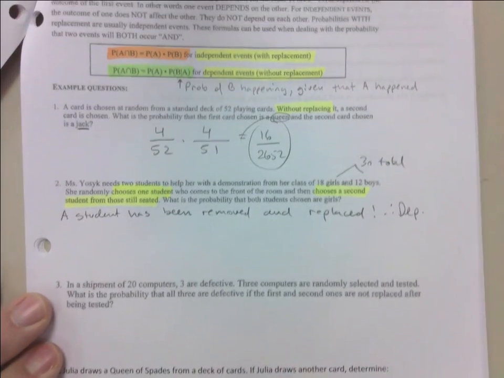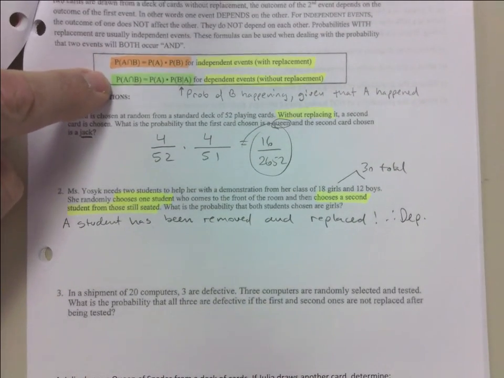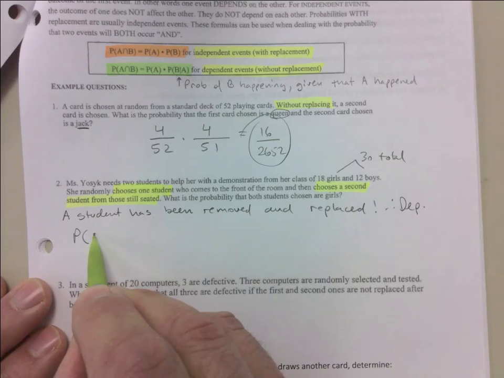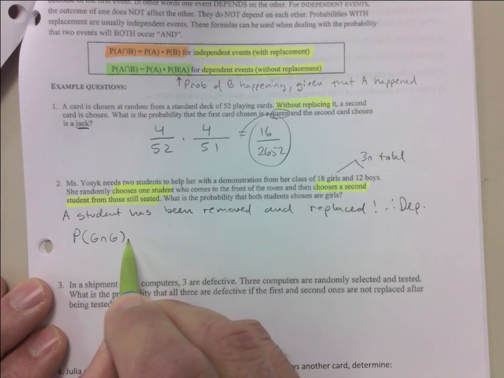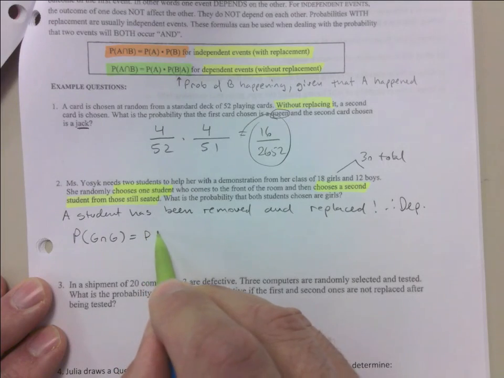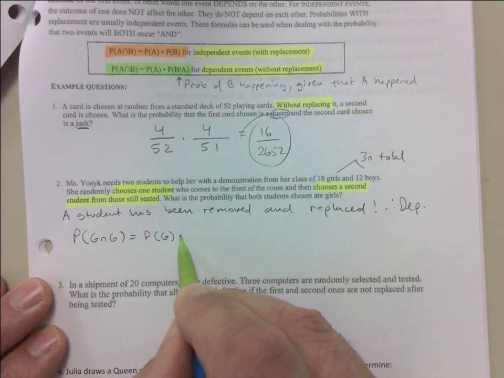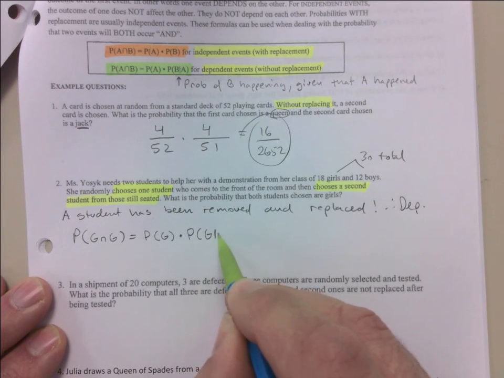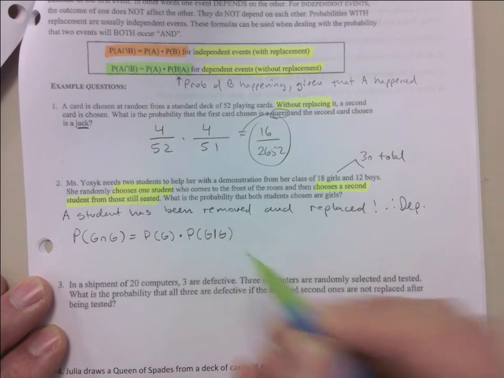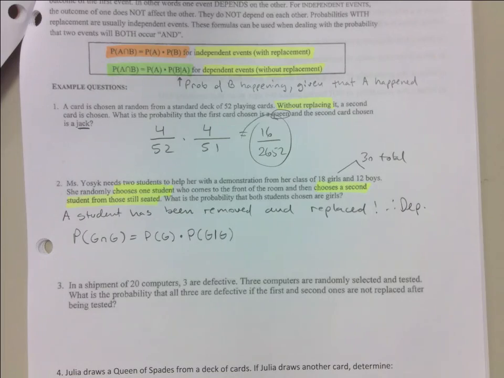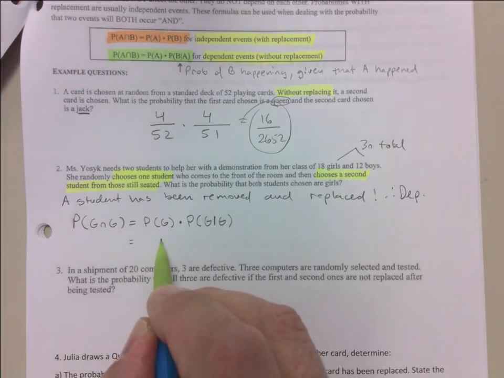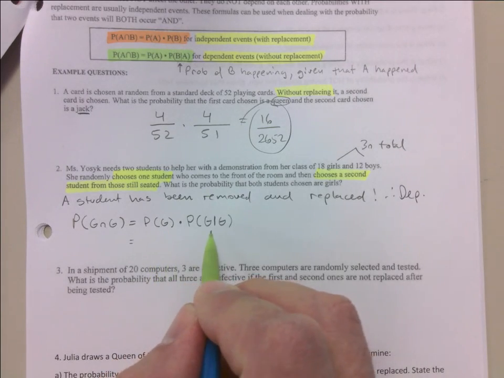Which formula are we going to use? Orange or green? Green, right? How would we translate this? Probability of a girl and a girl would be probability of drawing a girl and the probability of drawing another girl, given that the first person was a girl. That's the notation that I want you to follow. You don't have to write down the formula, guys. You can go straight down to numbers. That's okay. But if you ever see it, I want you to recognize it.